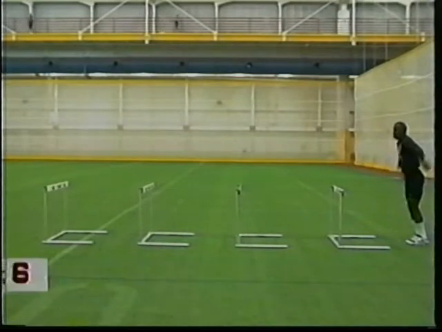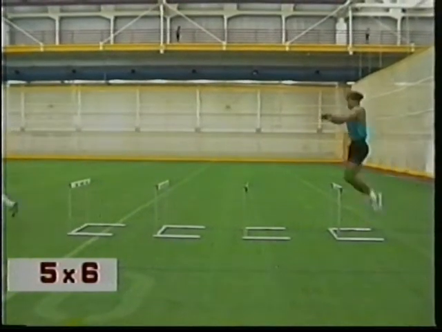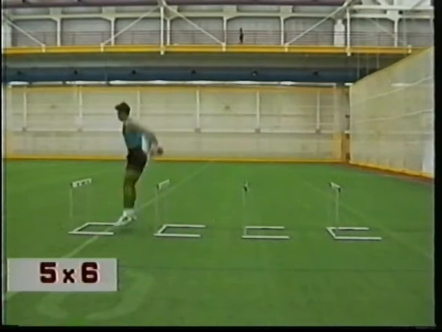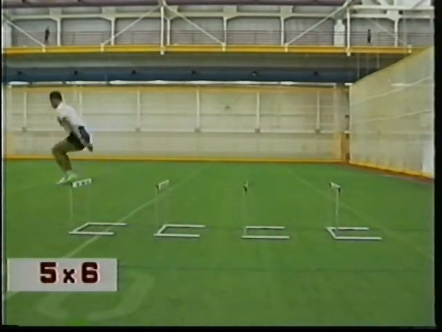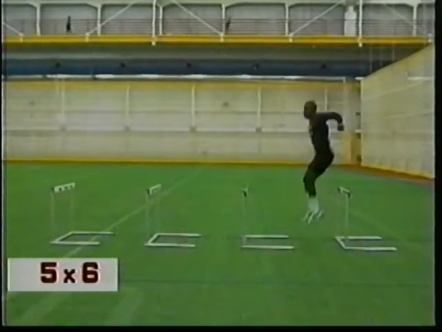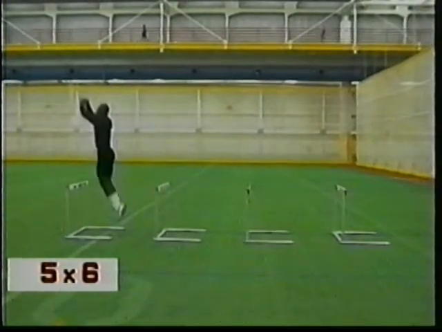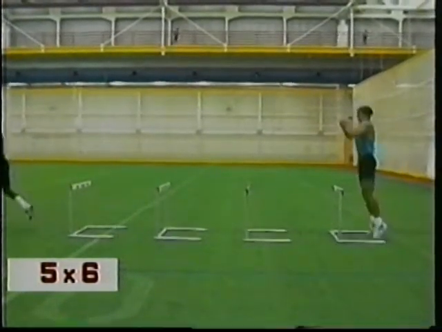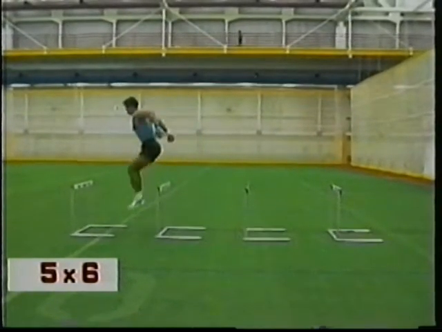Hurdle hops. Hurdles are set in such a way that the athlete traverses directly over the top of the hurdles with minimal landing in between. The athlete flexes the knees and the hips so that clearance can be achieved, and the arms are utilized to help lift the athlete from the ground. Again, emphasis is on minimal time spent between each hurdle and on the ground.